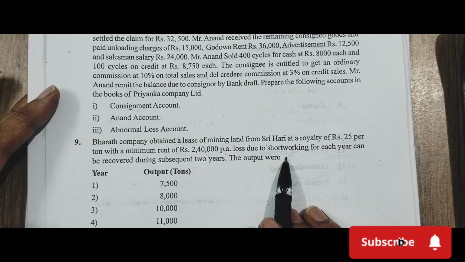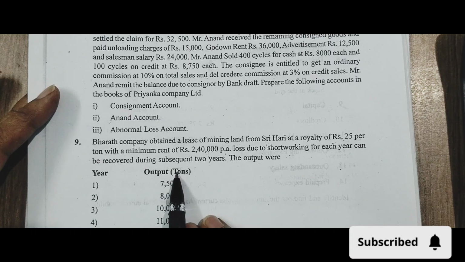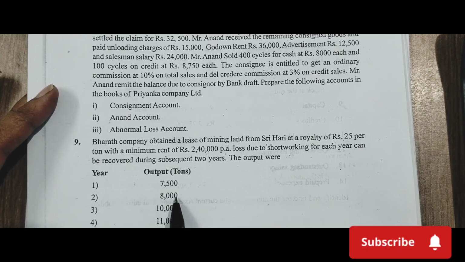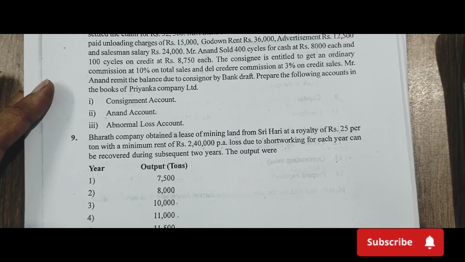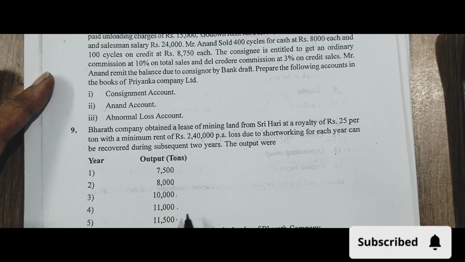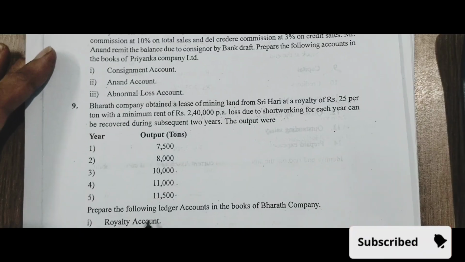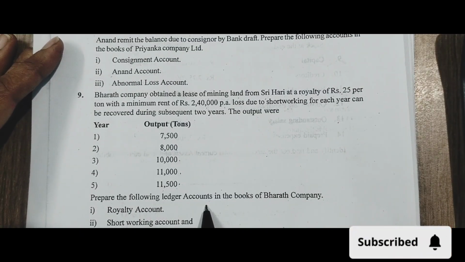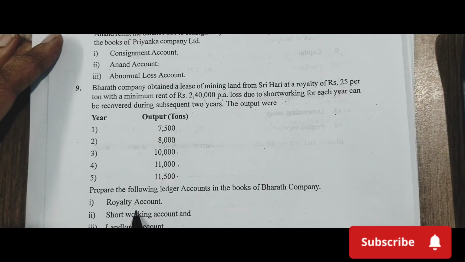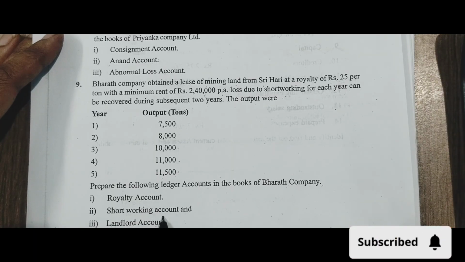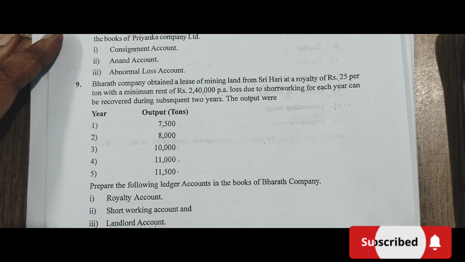The output for the years were: first year 7,500, 8,000, 10,000, 11,000 and 11,500 in the fifth year. Prepare the following ledger accounts in the books of Bharat Company: royalty account, short working account, and landlord account.